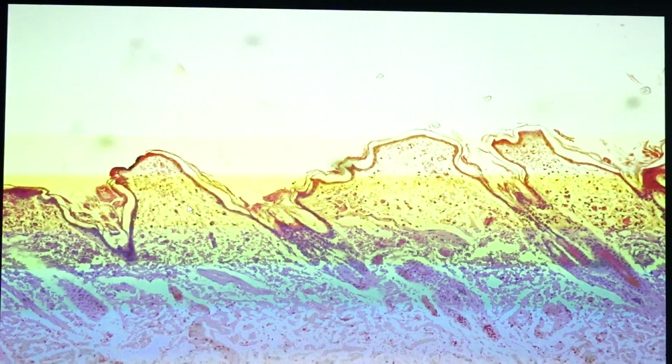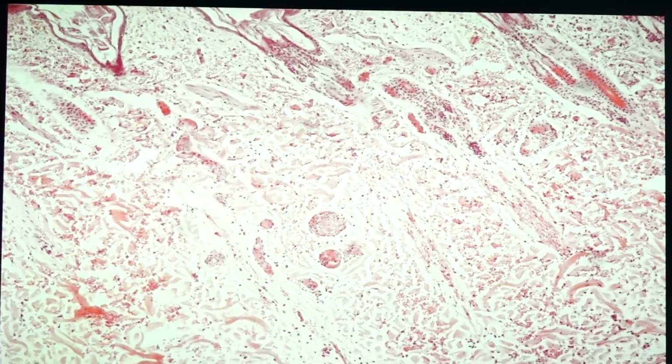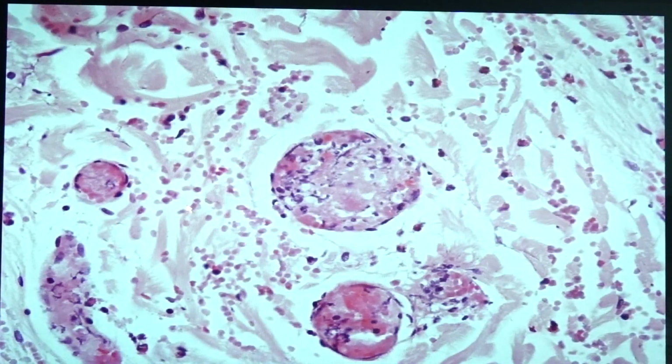So we look at this particular area wherein we would see the presence of small blood vessels there. Okay, so the blood vessels here would show the presence of inflammatory cells around them, and the presence of fibrinoid necrosis.